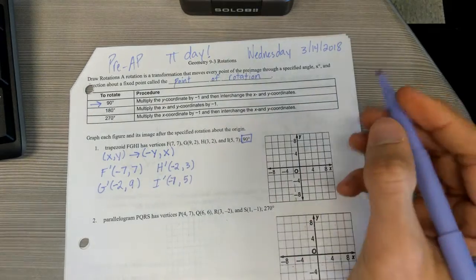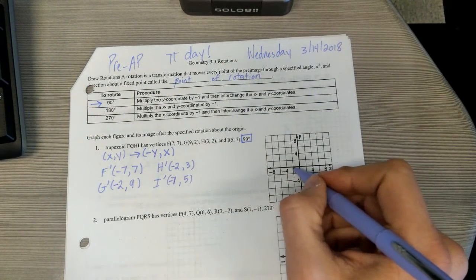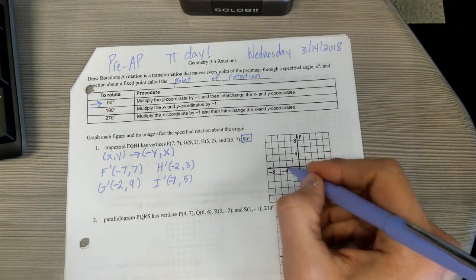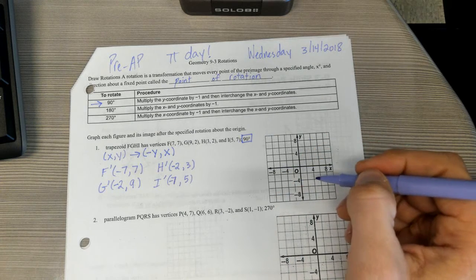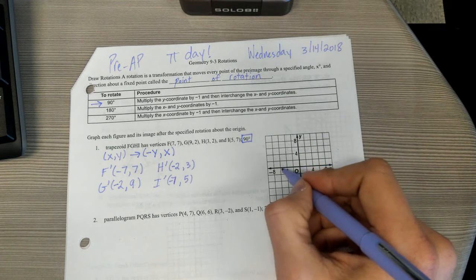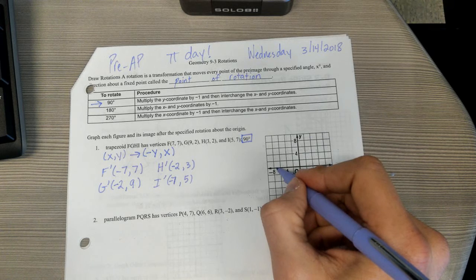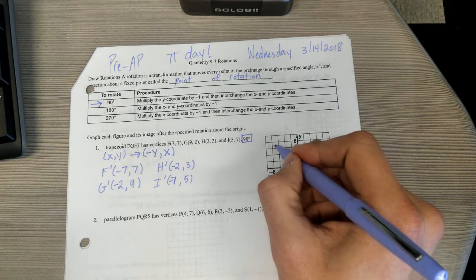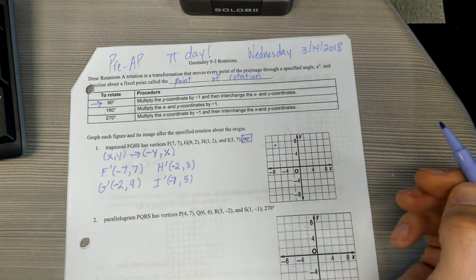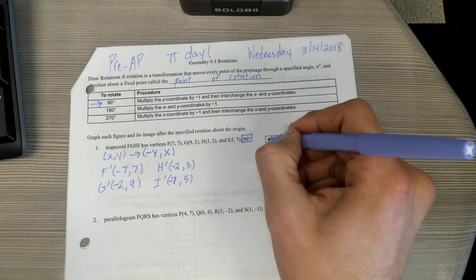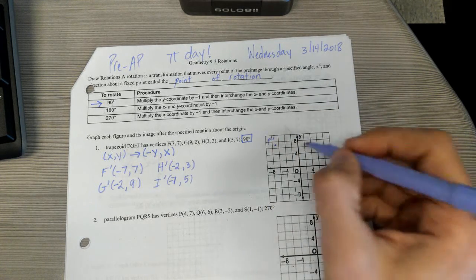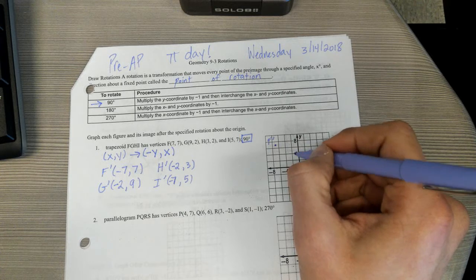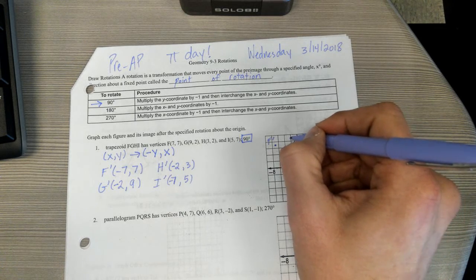Now I can just plot my points. Notice these are by 2s, 2, 4, 6, 8. Yes, you can assume that halfway will be by 1, so -7 would be about right here. And then +7, 2, 4, 6. There is my f prime. G prime will be -2, +9, 2, 4, 6, 8, halfway would be 9.